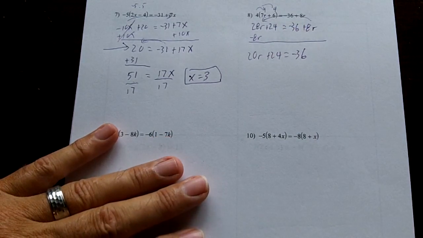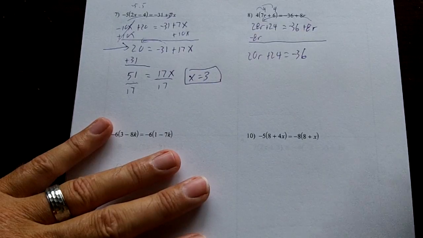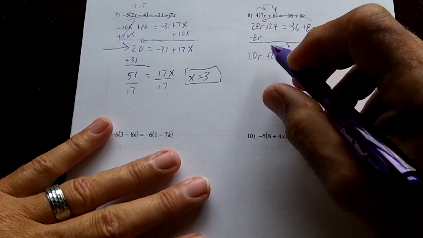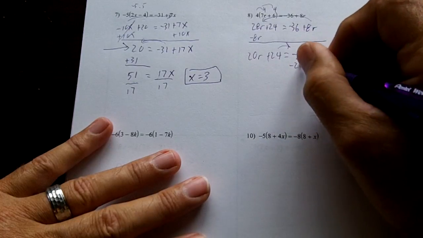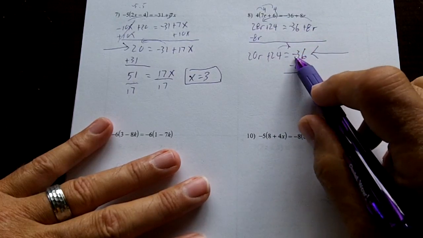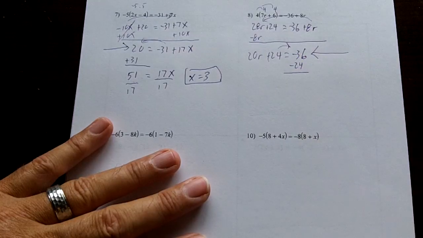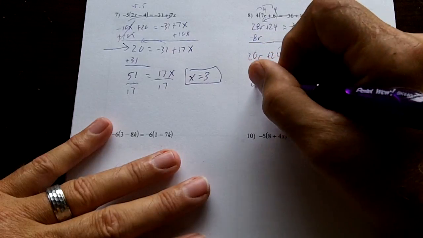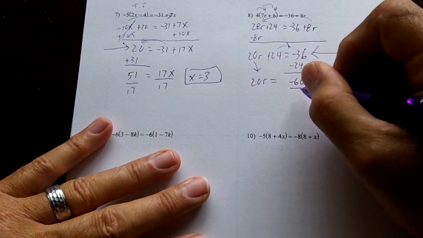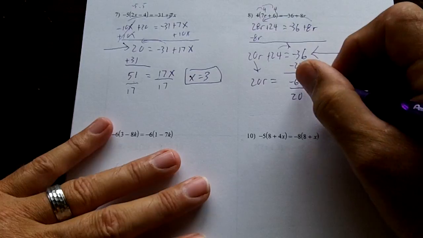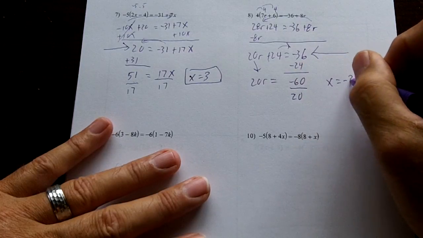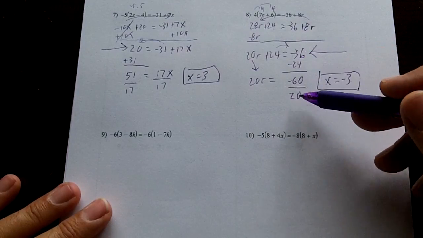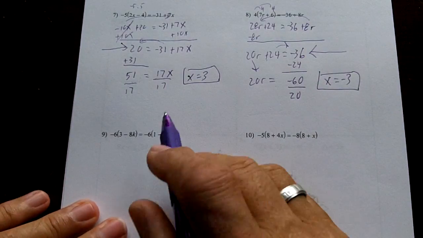When you get to here, you should know what you have to punch in the calculator. You're going to start with this number, and you're going to move the 24 across. The opposite of plus 24 is minus 24. So on your calculator, you would punch negative 36 minus 24, hit enter, and you would get negative 60. Drop your variable, and then hit divide by your coefficient. Negative 60 divided by 20 is negative 3. Don't make a mistake with these integers. Use your calculator.